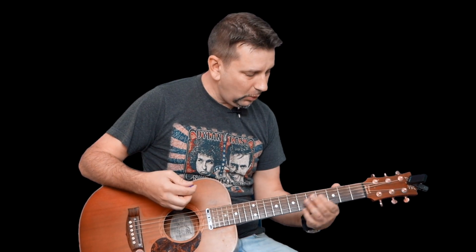Sounds really good. Why does it sound good? It sounds good because we're in the same key. We're playing the right note for the right chord. Let's see if I make a deliberate mistake here. I play out of key. See if you can hear when I go out of key.